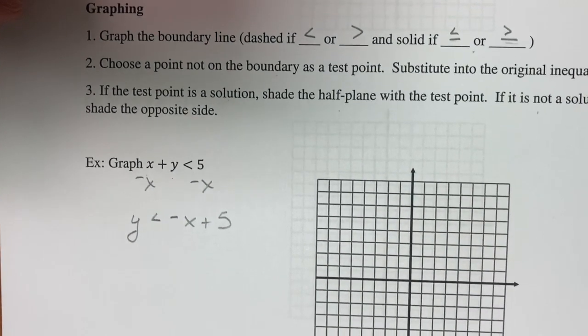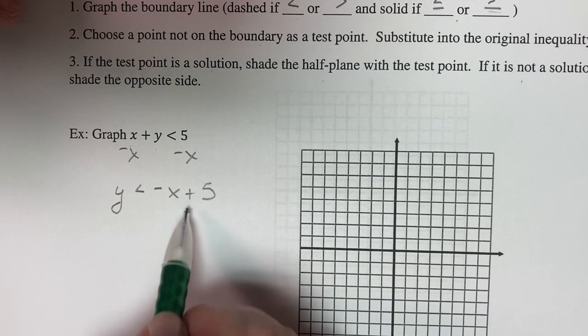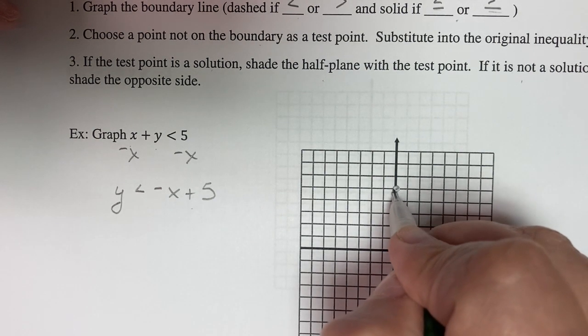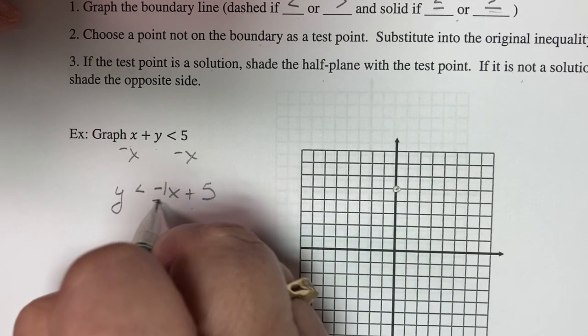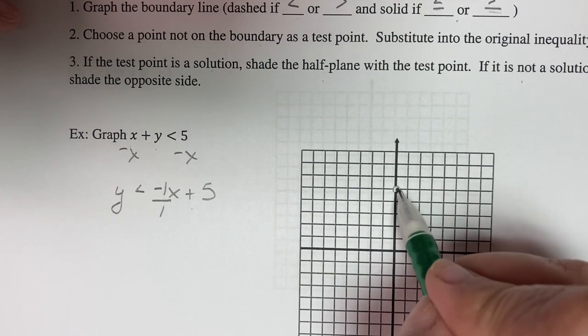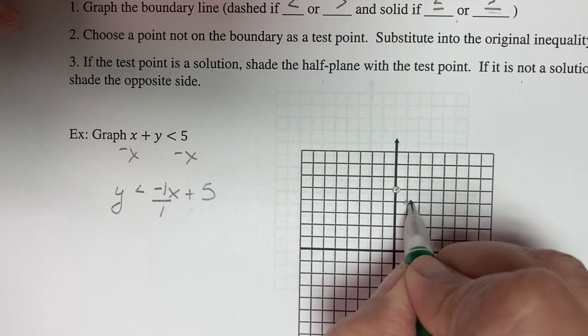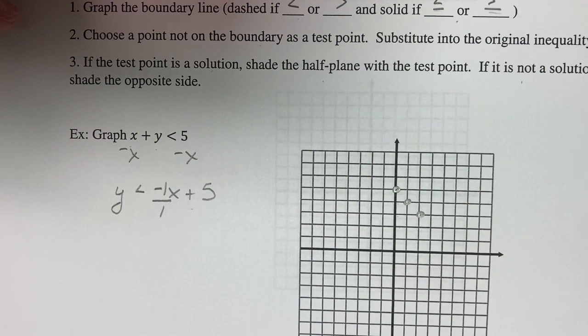If you're going to graph a line from slope-intercept form, we're going to graph the boundary line now. You go to the y-intercept first: 1, 2, 3, 4, 5. And then remember, you use rise over run for slope. Since my slope is negative 1 over 1, I'm going to go down 1 and to the right 1. Down 1 and to the right 1.